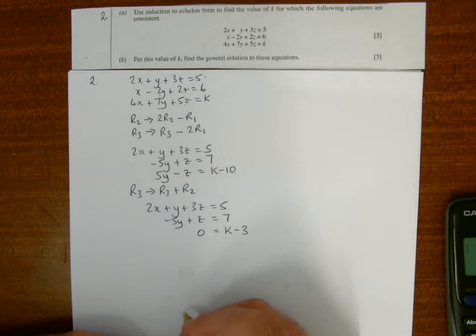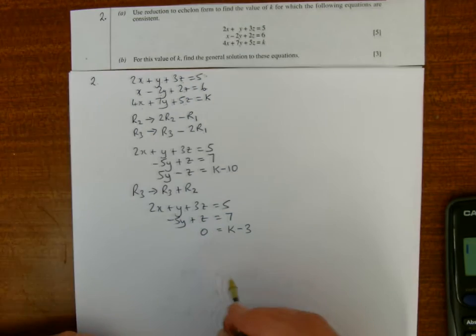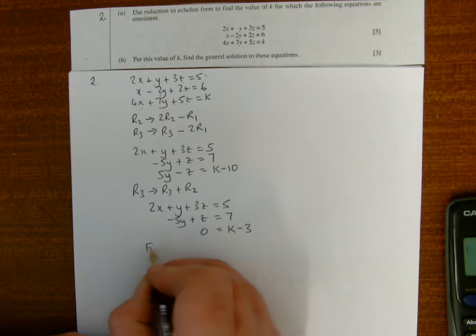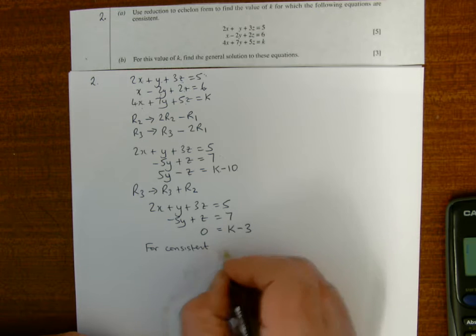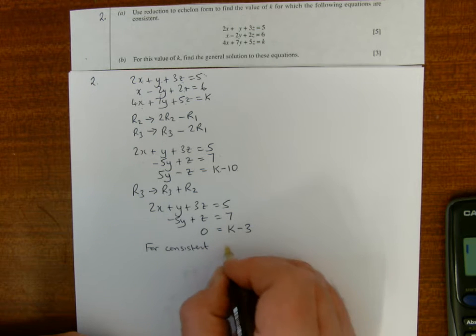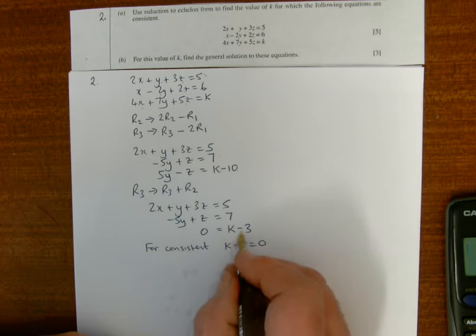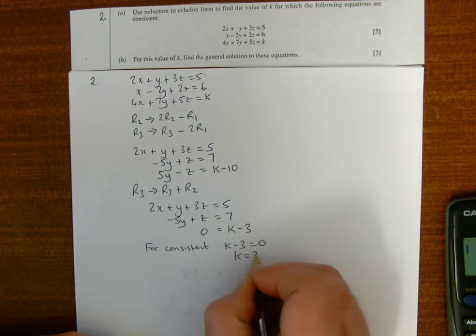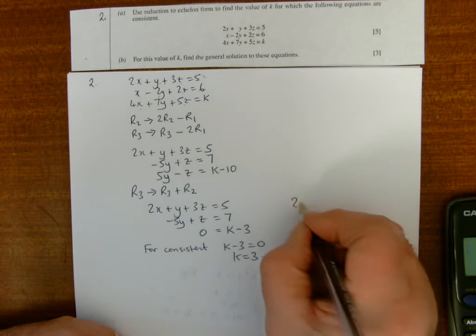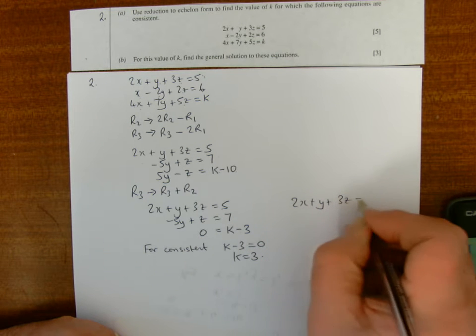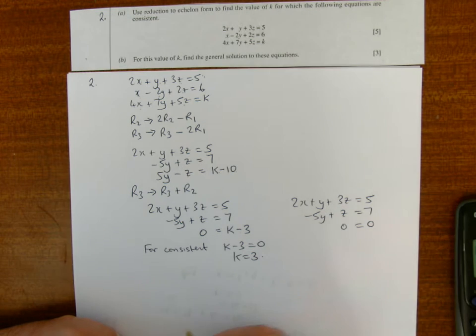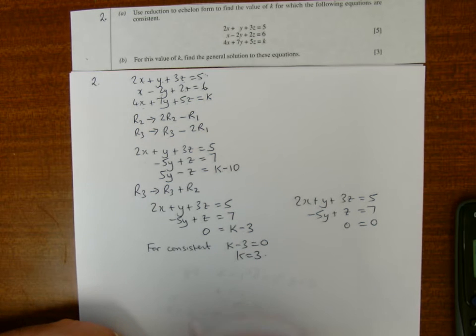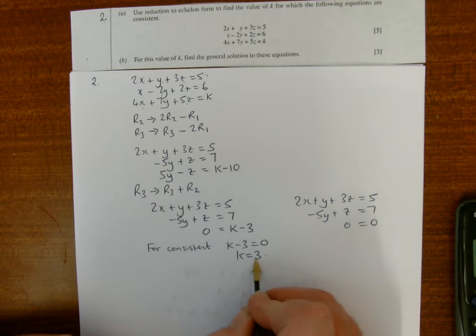Now then, I got a term on the right and I got 0 on the left. For them to be consistent, I need 0 equal to 0 in our third line. So if the equation is consistent, then k minus 3 also needs to be 0. So k will equal 3. And then my triplets of equations become 0 equals 0 in the third line, and 0 equals 0 makes sense. So that's the value of k for consistency.